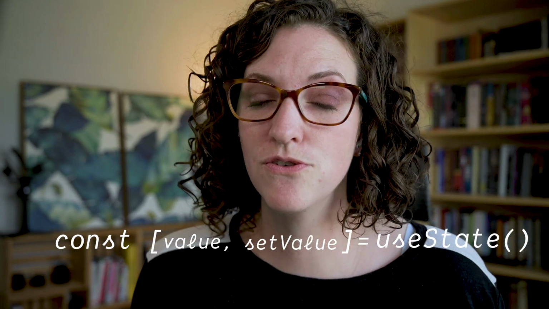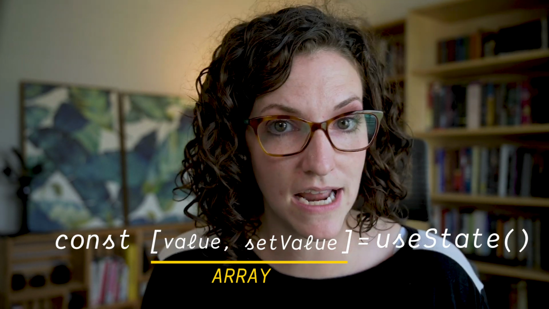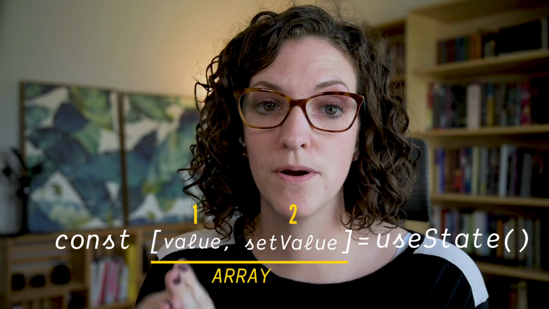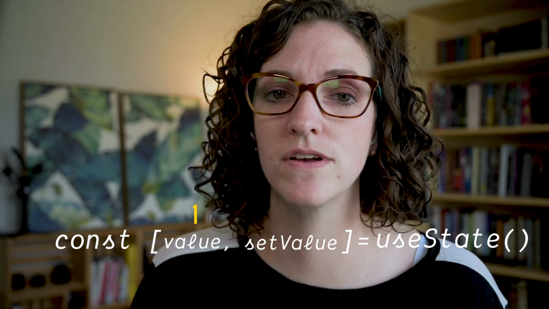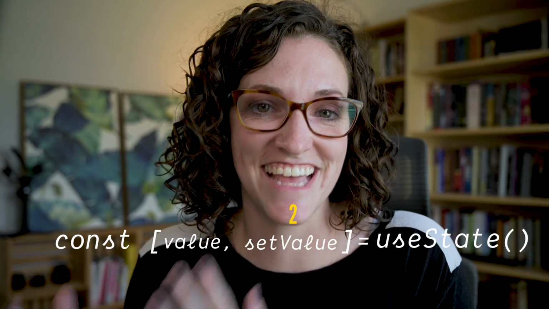As I mentioned, the useState hook returns an array. And this is great when you have a small number of items you're returning, so in our case, 2. And this is important because order matters. With the useState hook, the first item in the array is always the variable name, and the second item is how you change or set the state.